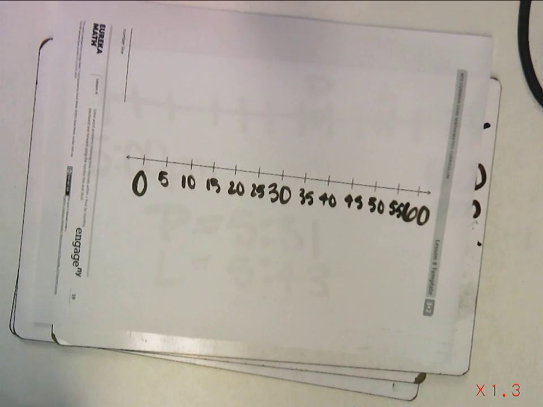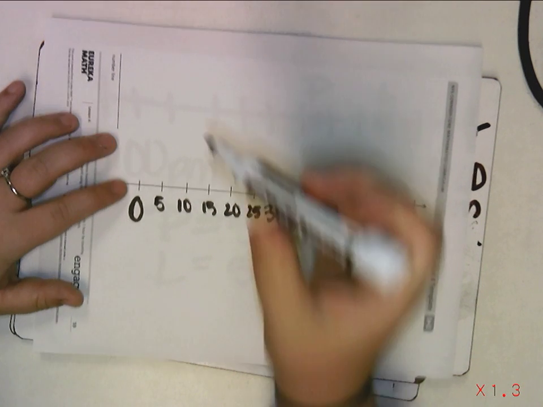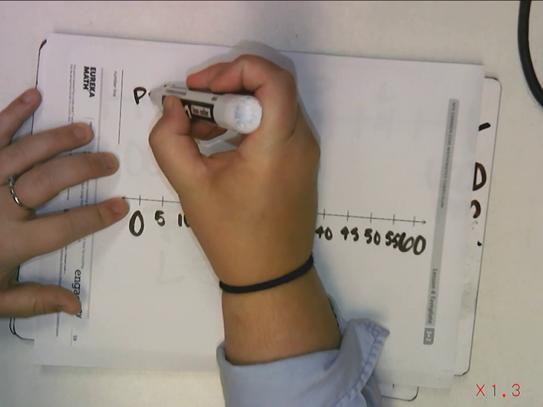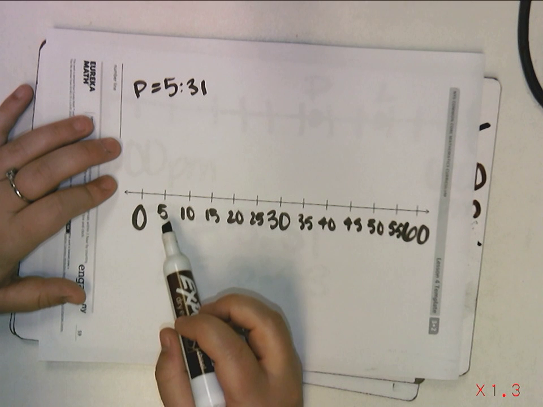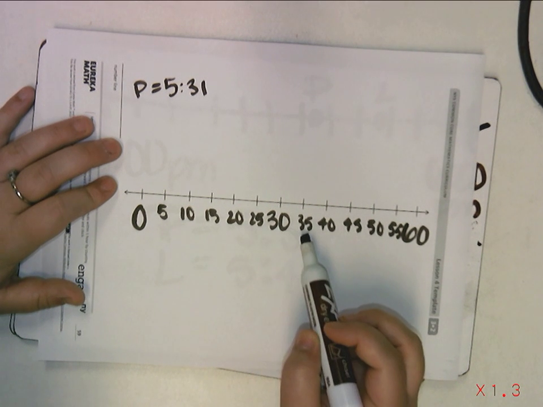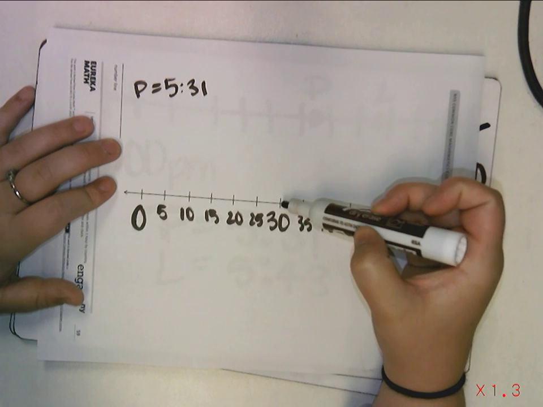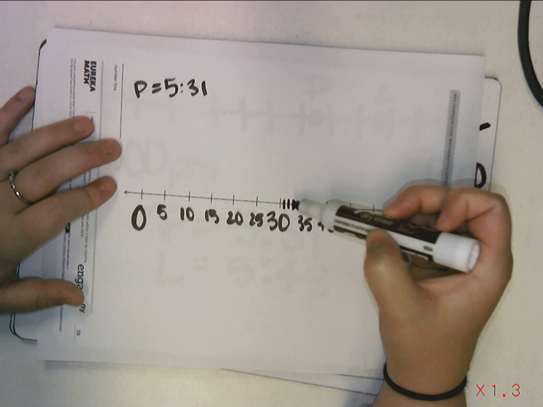There's a big space there. Okay, so now I'm going to plot again where Patrick finished, and that was 5:31. Remember? So I count by fives first. 5, 10, 15, 20, 25, 30. I don't go to 35 because that's too far, so I go back to 30, and then I skip count by ones. And there's 31.